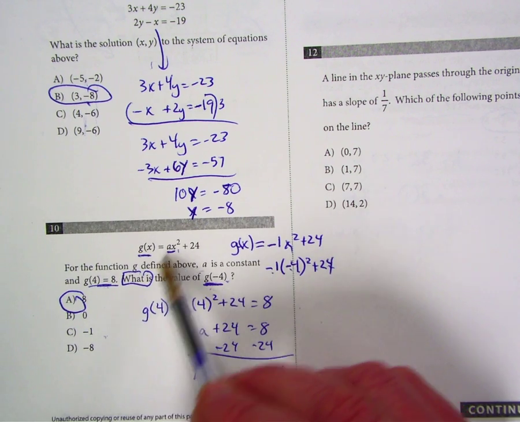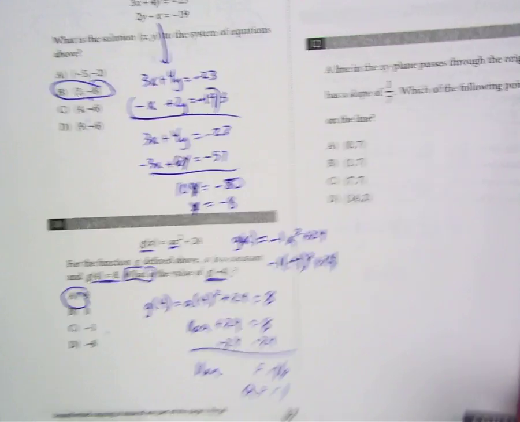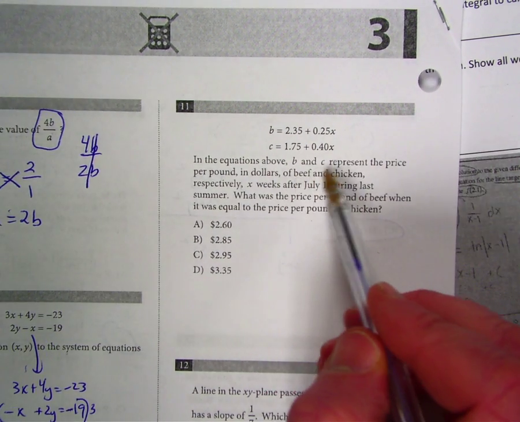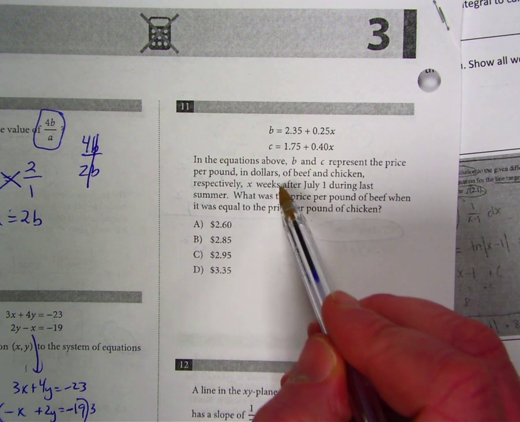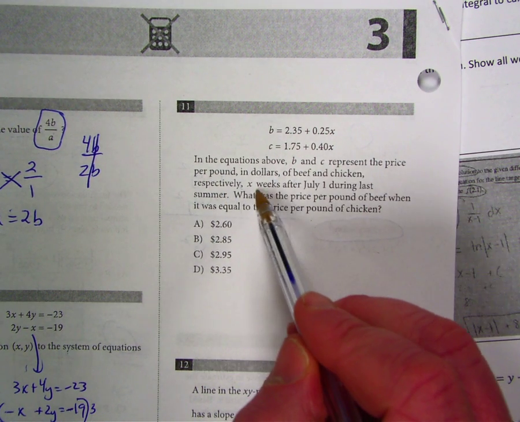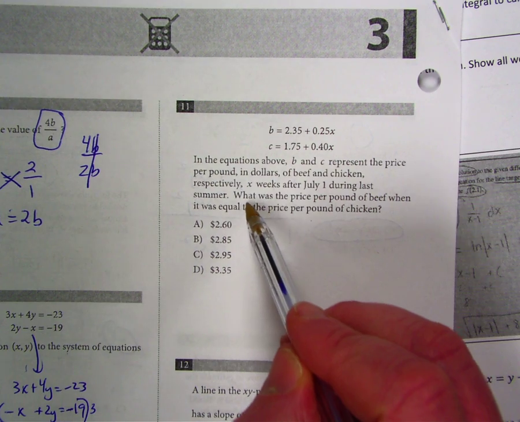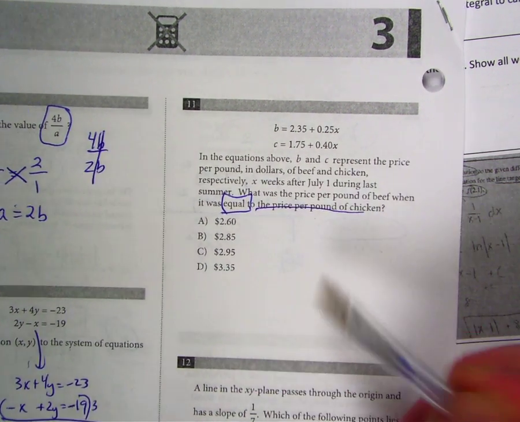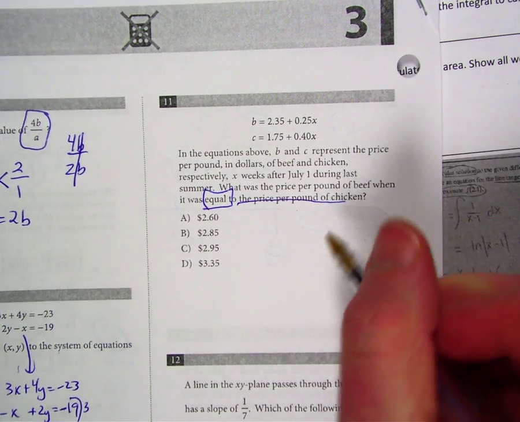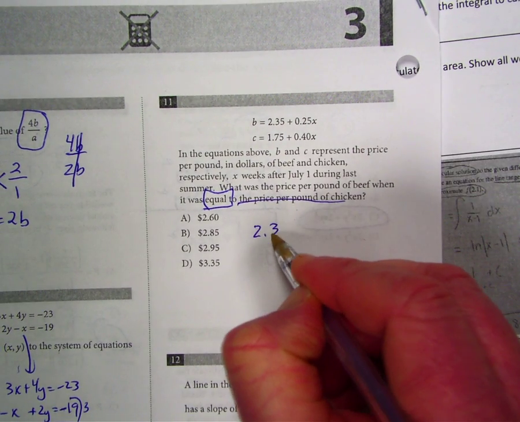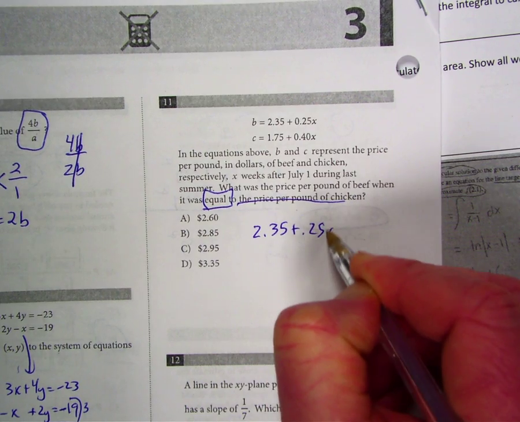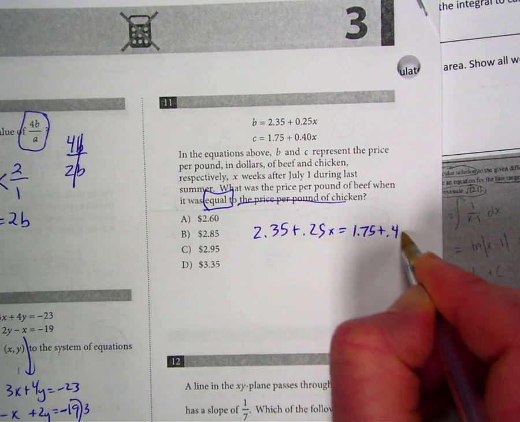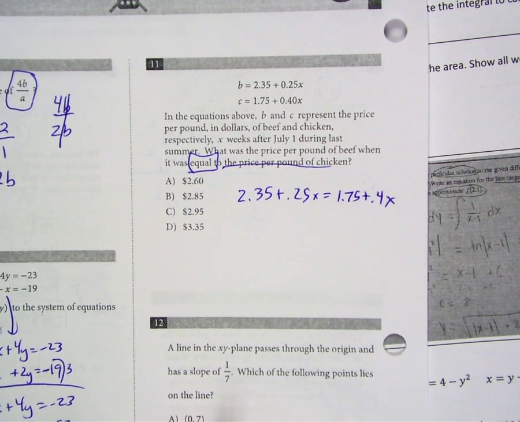Okay, system of equations. B and C represent the price per pound of beef and chicken, x weeks after July 1st of the summer. What was the price per pound of beef when it was equal to the price per pound of chicken? So in other words, when does beef, 2.35 plus 0.25x, equal chicken? Beef never equals chicken, except in this problem. Otherwise, no way beef equals chicken. Everybody has their opinions about what's healthier and delicious.